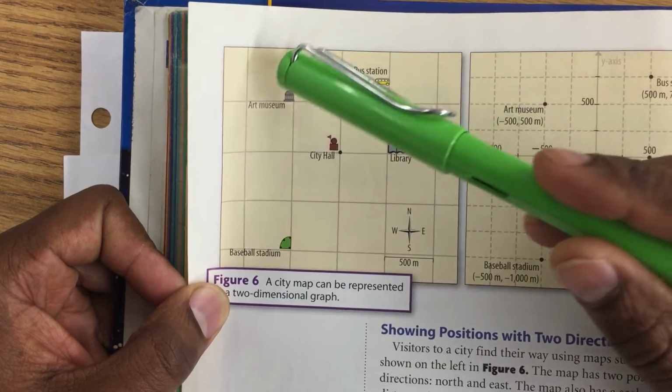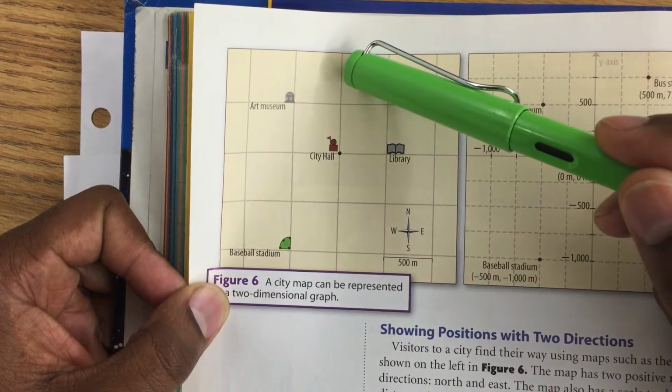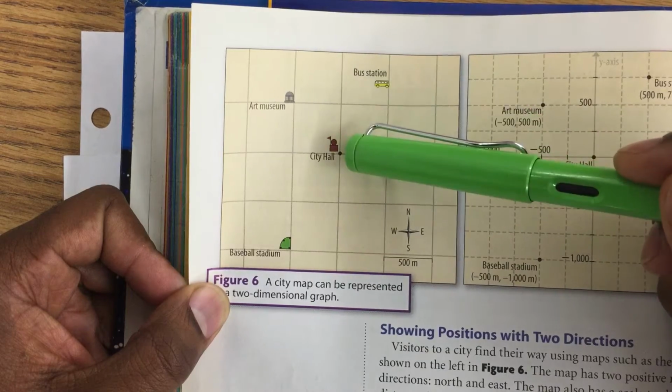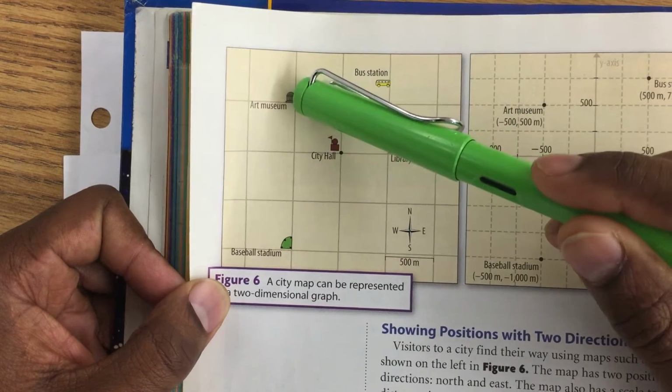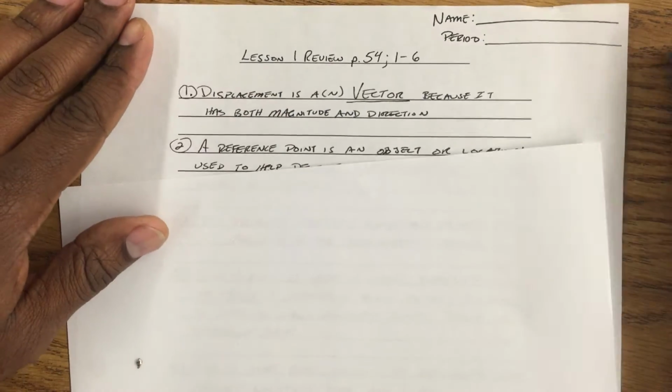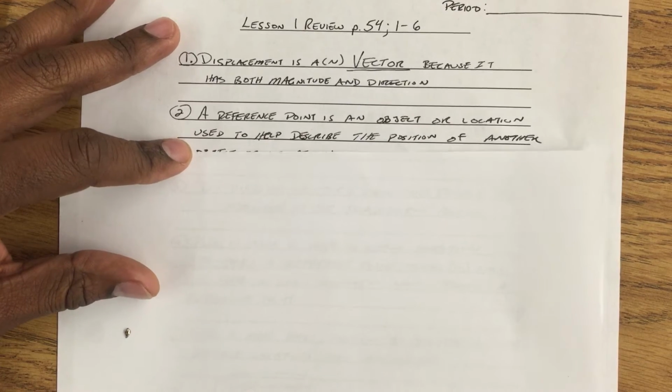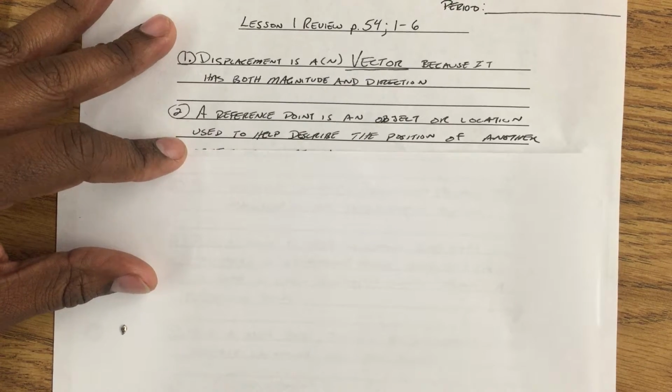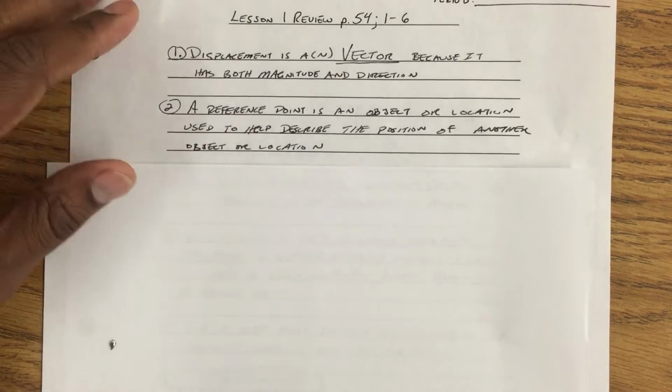You could say it's 500 meters east and 500 meters south of the art museum. In that case, the art museum would be your reference point. Basically, a good way to state it is that a reference point is an object or location used to help describe the position of another object or location.